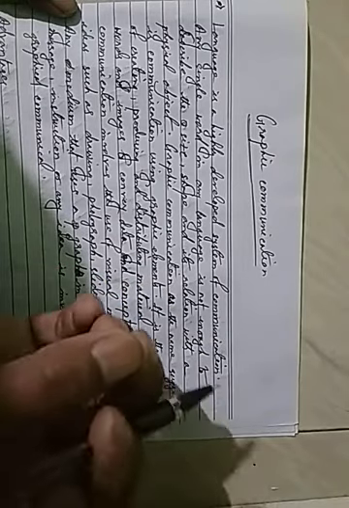So graphic communications, as the name suggests, is communications using graphic elements. Graphic elements such as pictures, graphs, tables, and pie charts are all included in graphic communications. It is the process of creating, producing, and distributing material, incorporating words and images to convey data and concepts of a particular thing.